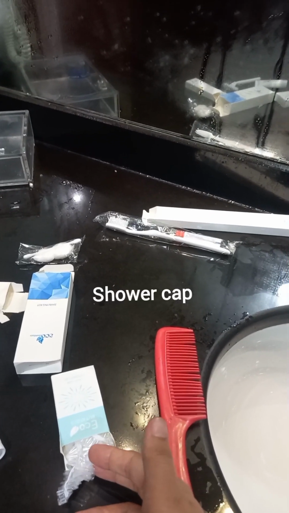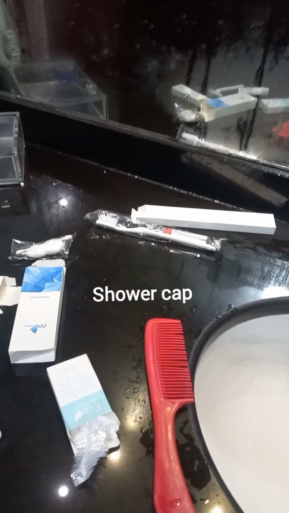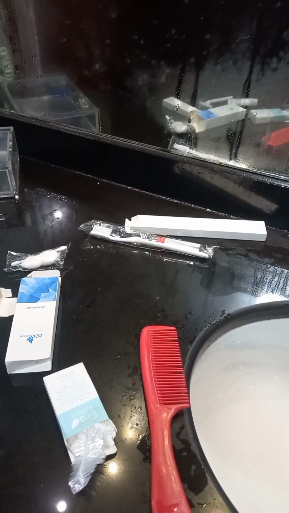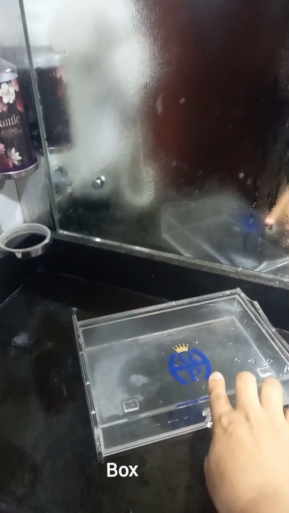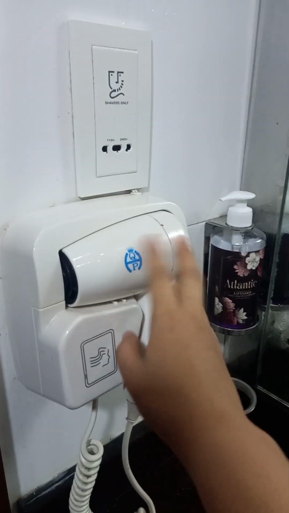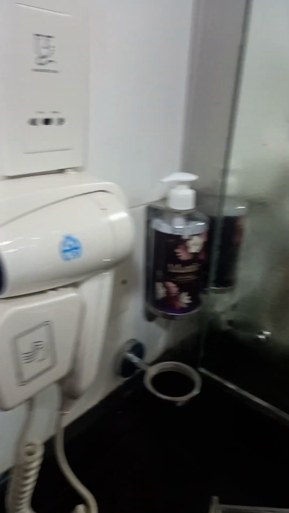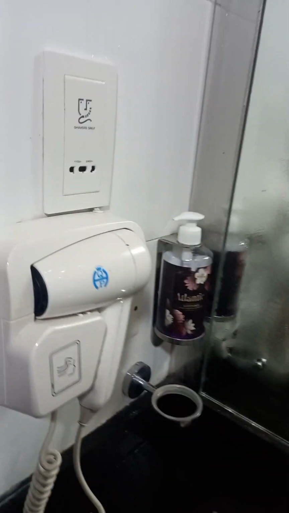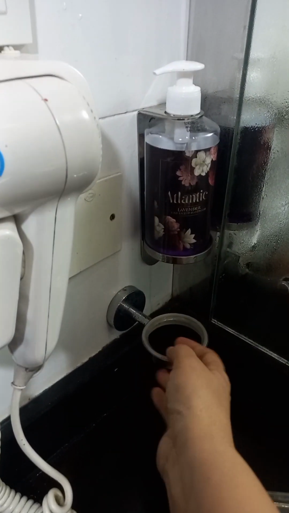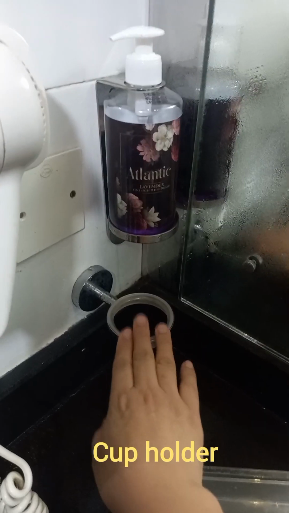This is a shower cap. It's used to keep hair dry while taking a shower. This is a box. This is a hair dryer. This is liquid soap. This is a cup holder.